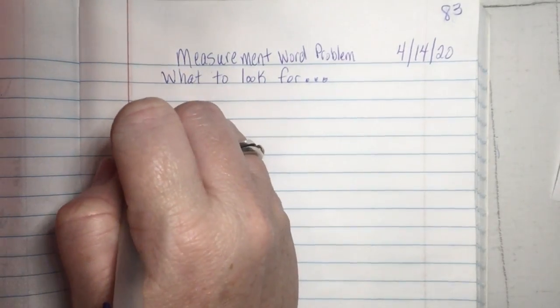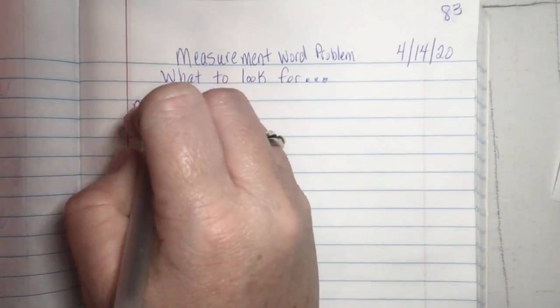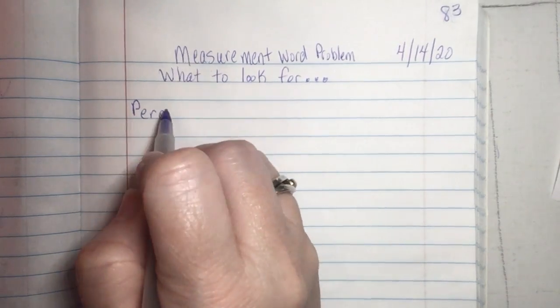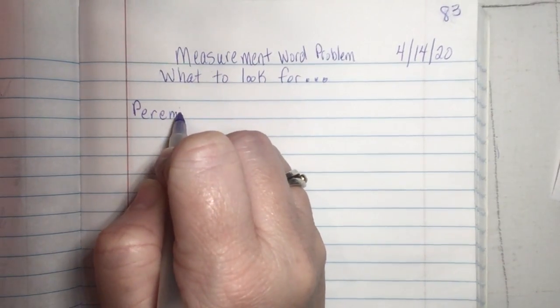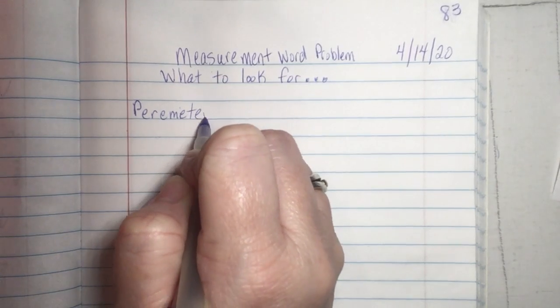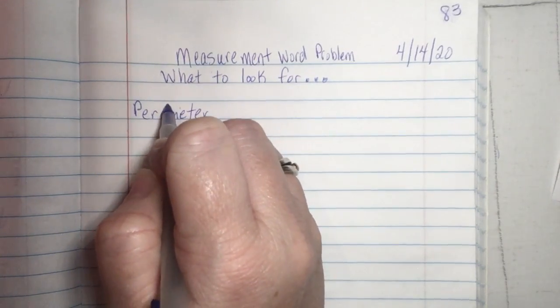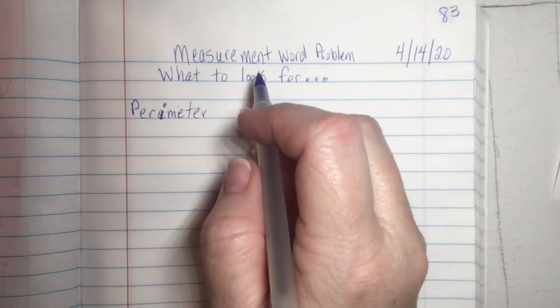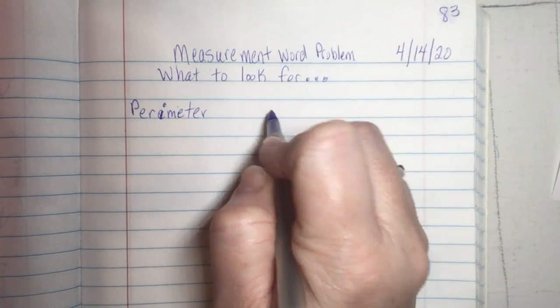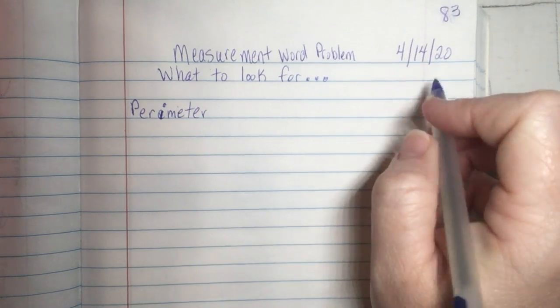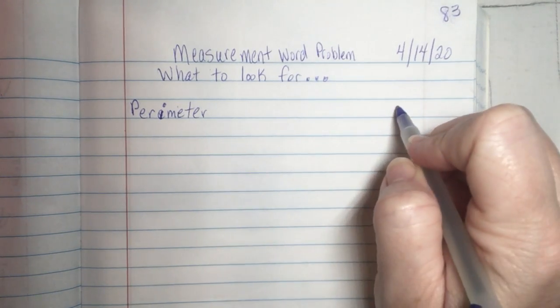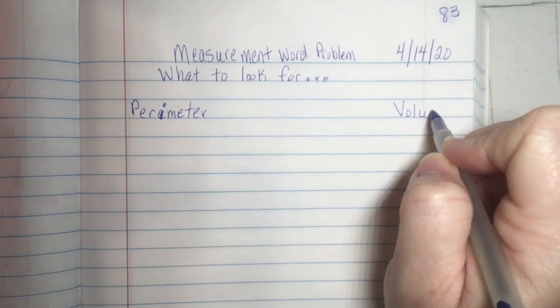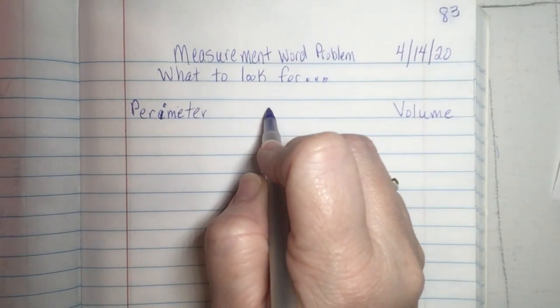So we're going to say perimeter. Okay, y'all know me and my spelling. Perimeter, area. Actually, I'm going to put volume over here, and then put area right in the middle.